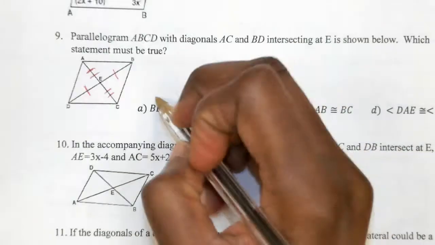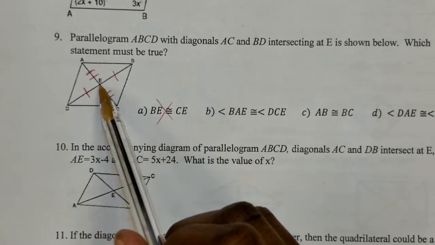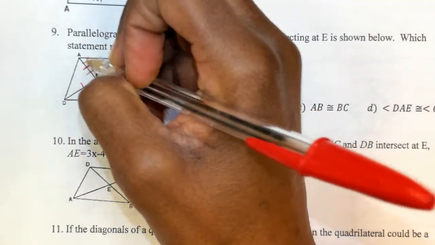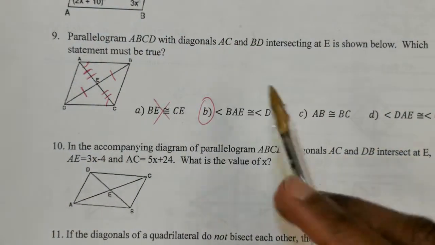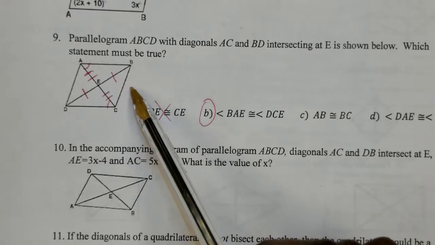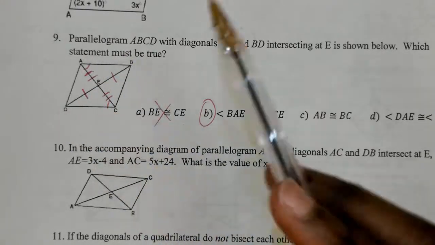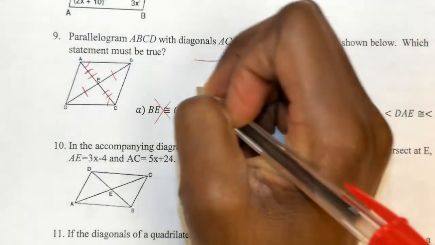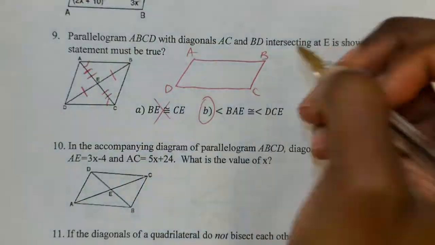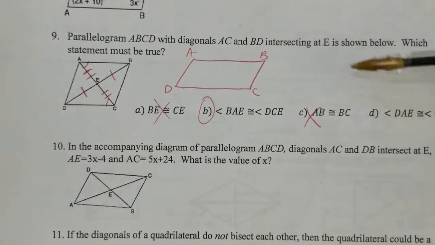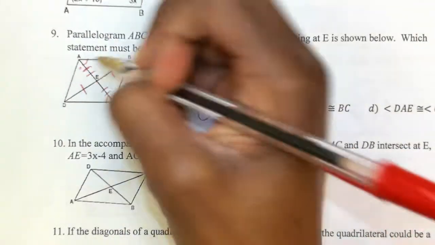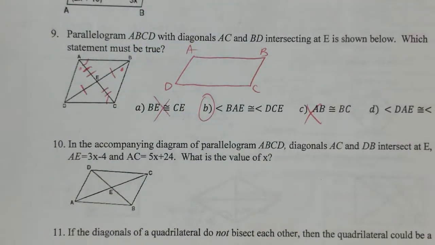So that's out. Angle BAE is equal to angle DCE. That's always true for anything that's a parallelogram because these lines are parallel, so the alternate interior angles are congruent. AB and BC consecutive sides are not necessarily the same on a parallelogram. This could be long, this could be short. The way they've drawn it here, it looks like a rhombus, but if I exaggerate it, you can tell AB does not need to be the same length as BC. And then DAE is congruent to CBE. These angles don't have to be congruent except for on a rectangle or a square.